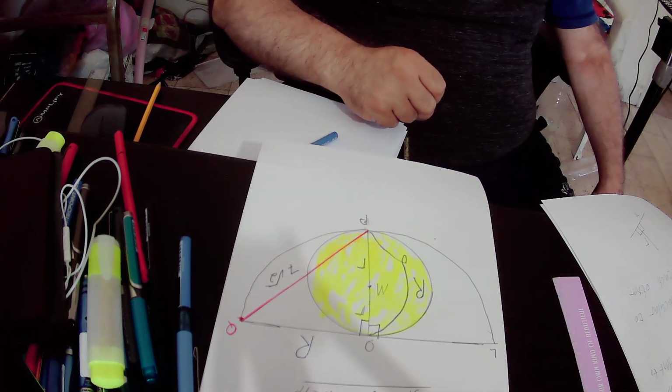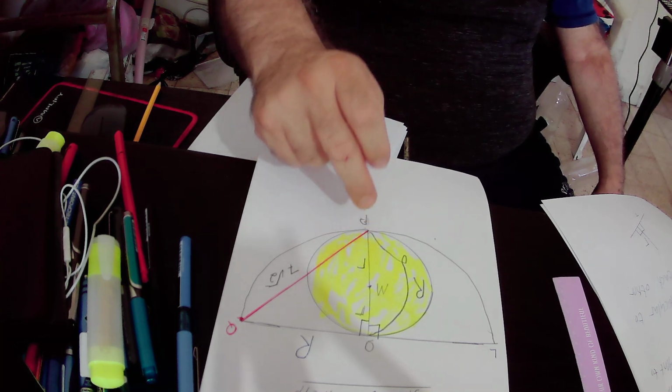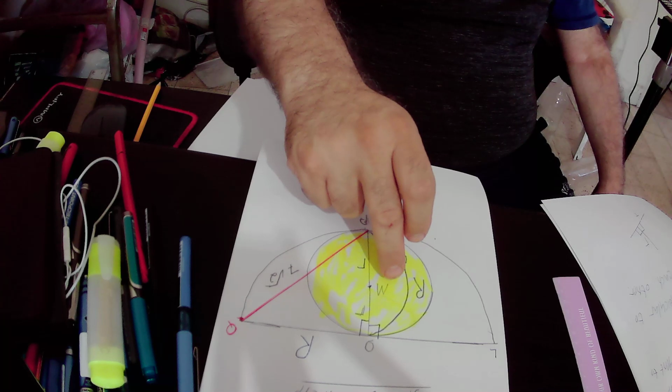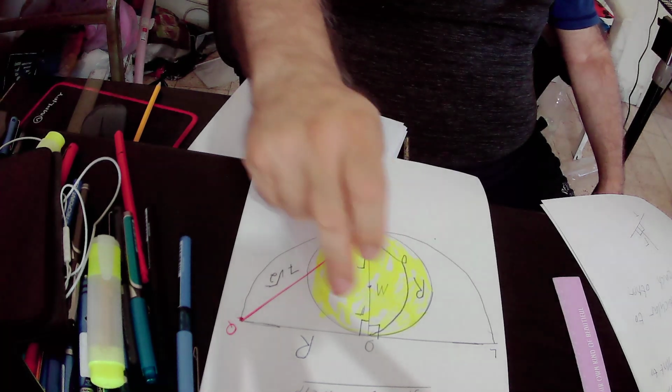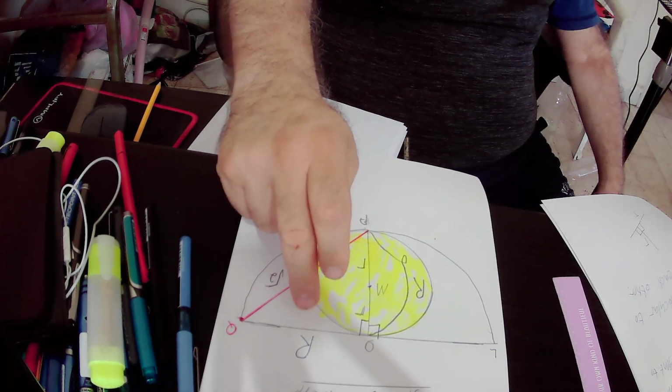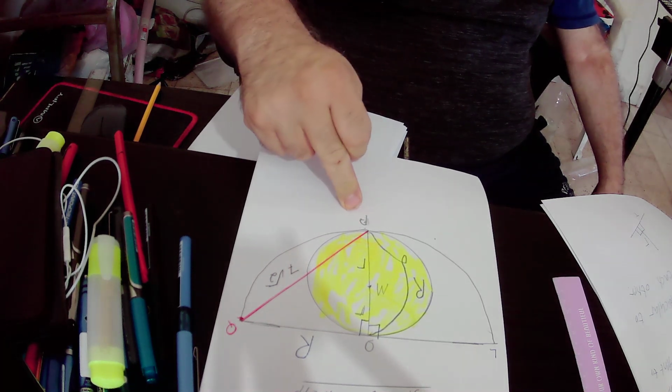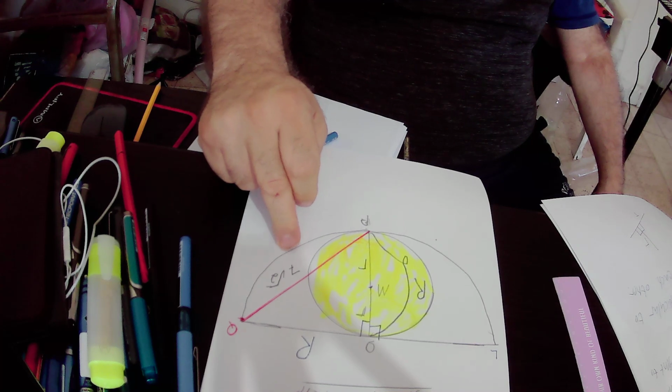So we actually have a right triangle with side OP that equals the radius of the semicircle, side OQ that also equals the radius of the semicircle, and the hypotenuse of this right triangle, PQ, equals 7 times root 2.